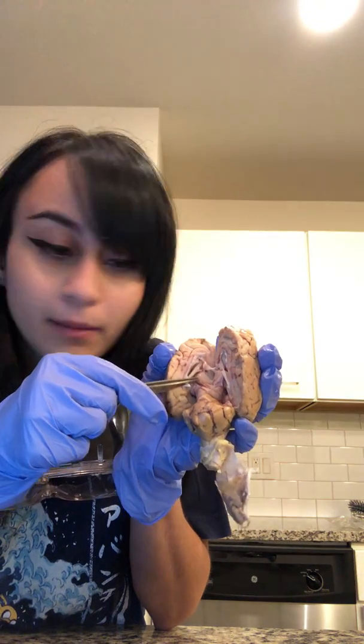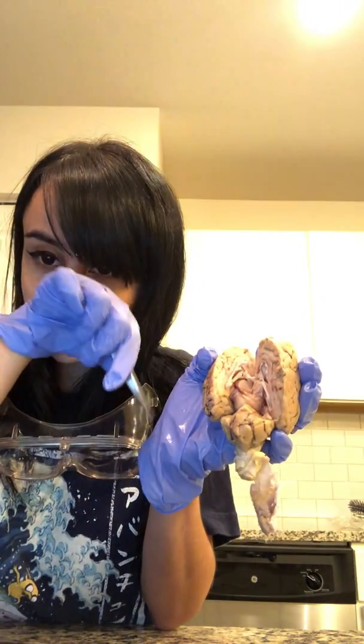Up here we can see the hypothalamus, the mammillary body, the midbrain, the pons, and the medulla oblongata, which is a little lower than the pons, inferior to the pons. The spinal cord and the central canal extend away from the brain.